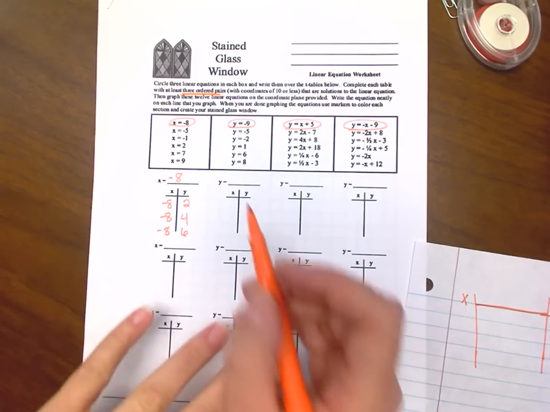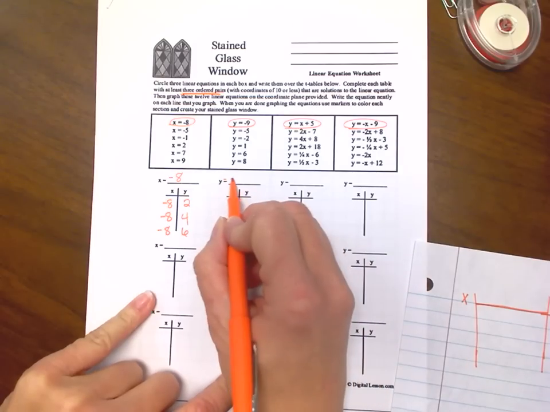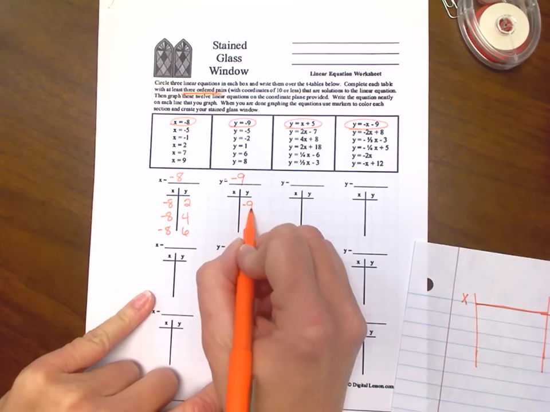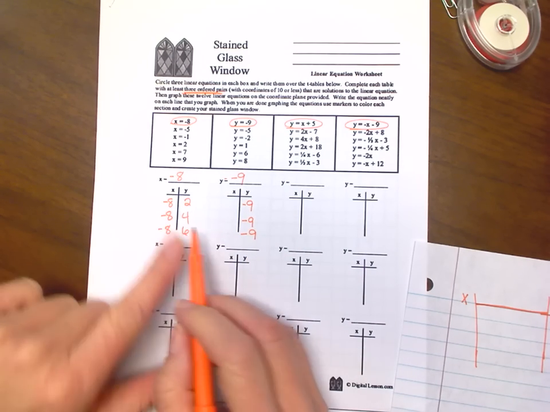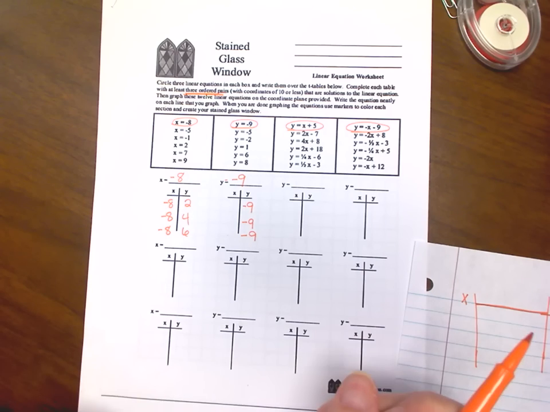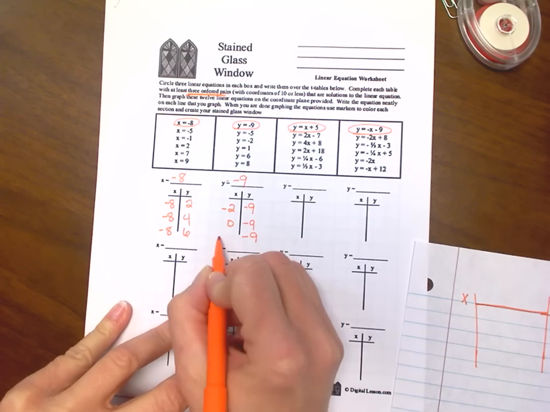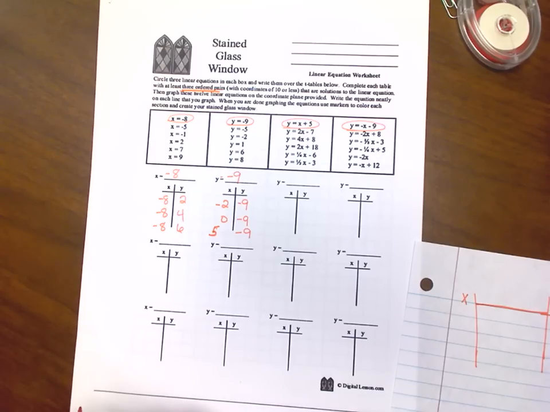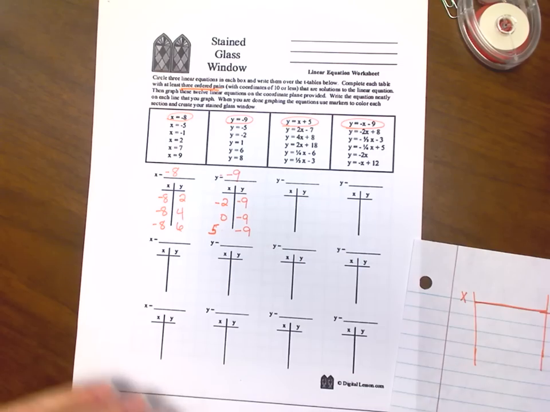And this one is going to be y equals -9. So if my y equals -9, just the same as this, I can pick 3 random numbers. So let's do -2, let's do 0, and let's do a +5. Okay? So I'm going to go ahead and graph those on the back. Then we're going to come back and use our table for these.